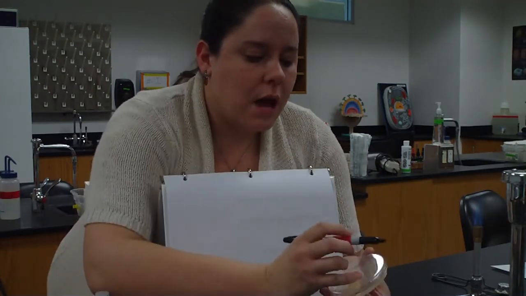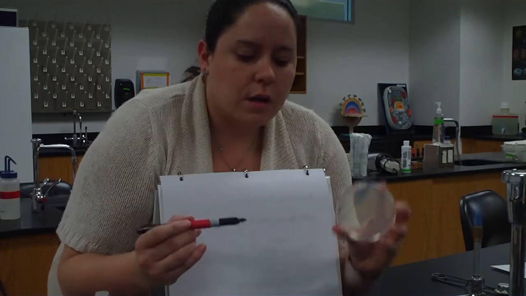So I'm going to take my loop, open up my plate towards me, and I'm going to start to do a zigzag. I'm going to go 1, 2, 3, 4. Okay? Close up my plate, sterilize my loop. I'm not going to go back to get any more bacteria. I'm just going to spread the bacteria that was already there.